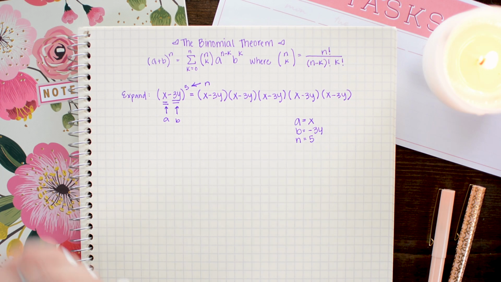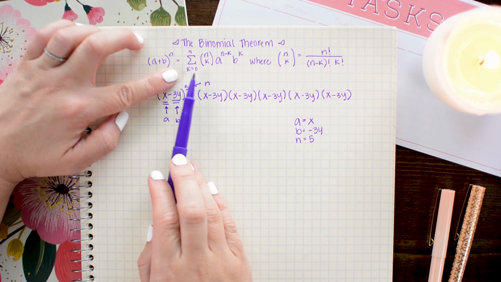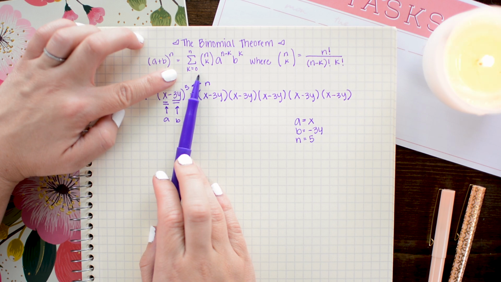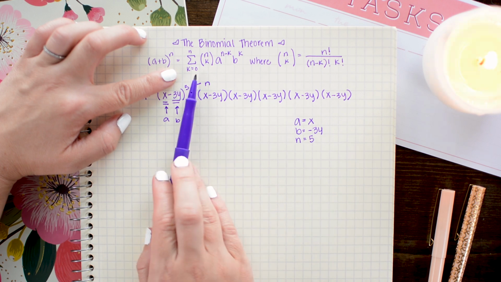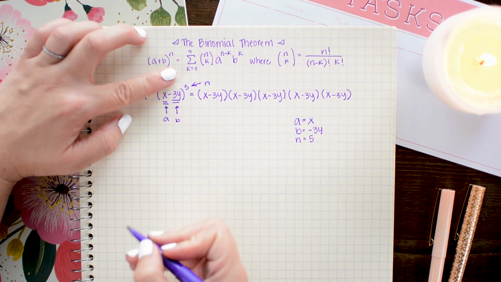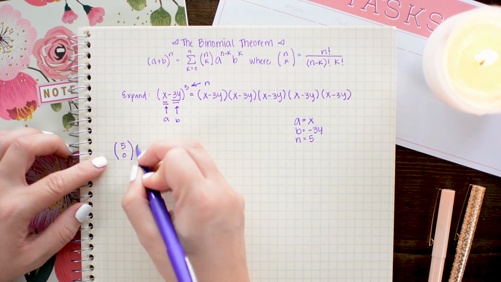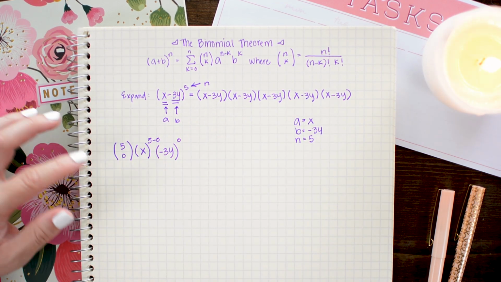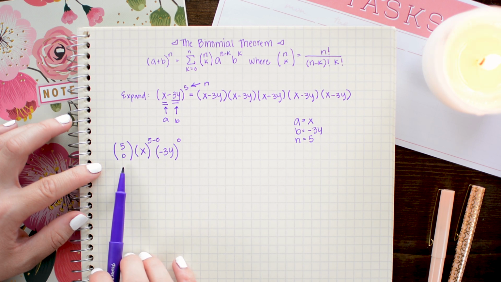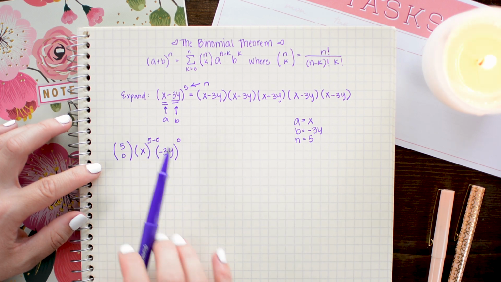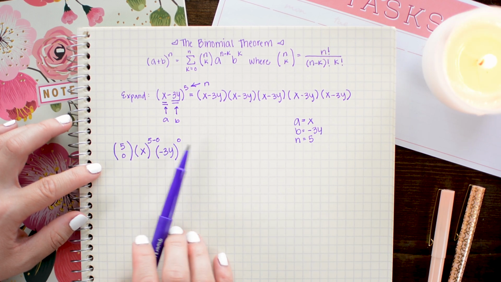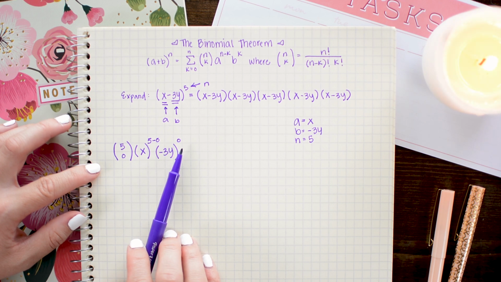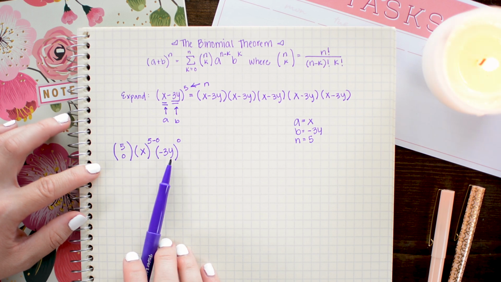So for the first term in our binomial expansion, I'm going to start with k of 0. That's what this sigma notation here means. And I'm going to plug in these values for the rest of my variables and use 0 for k. So the first term is going to look like, 5 choose 0 multiplied with x to the 5 minus 0 power and (-3y) to the 0 power. Notice how I have the parentheses here and have the exponent on the outside. That is a really important step because you want to make sure that this exponent is being applied to both the coefficient and the variable.